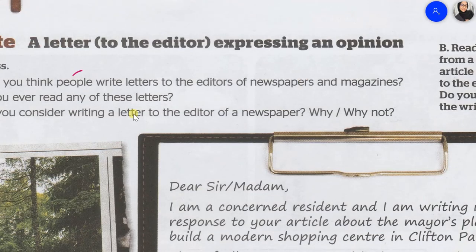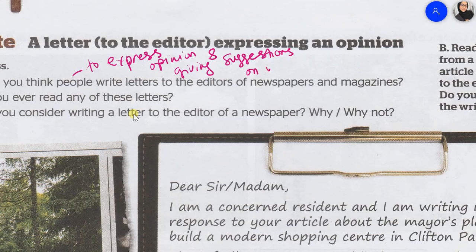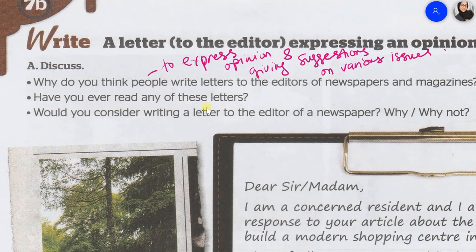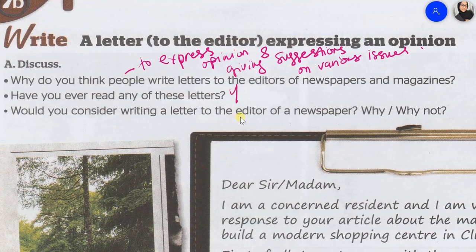Well, I think people write letters to express apa? Express opinion and what? Giving suggestion. On what? On like various issues. Berbagai issue. Okay, have you ever read any of these letters? Yes, I have. And sometimes I agree, sometimes I disagree with the writer of the letter.